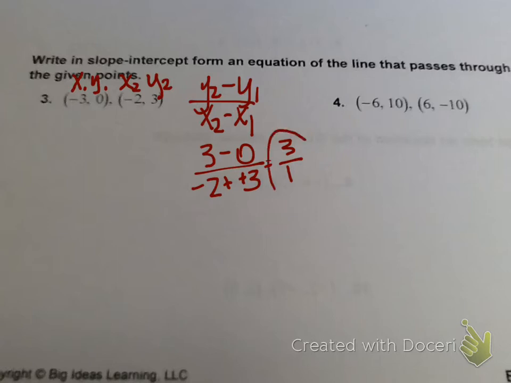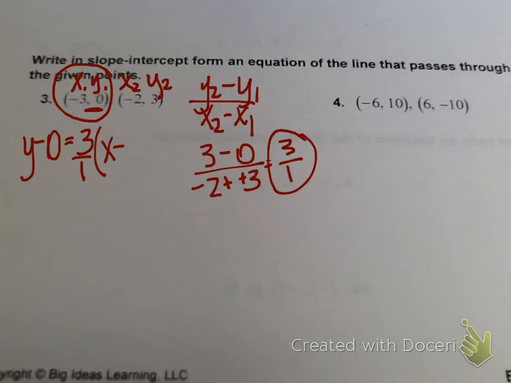So now that I know my slope, I can just choose my point, either one, and write my equation in point-slope form. So y minus y1 is 0 equals my slope times x minus x1, which is negative 3. I have a couple of options.